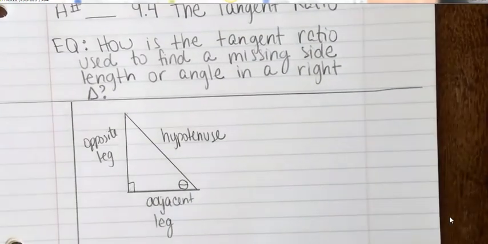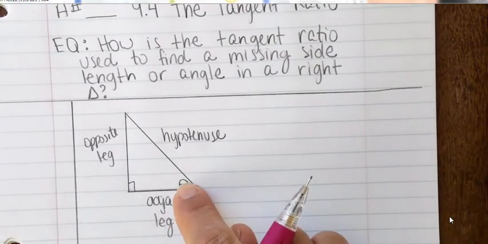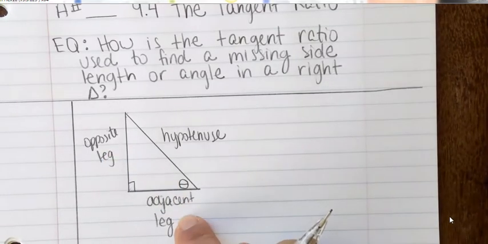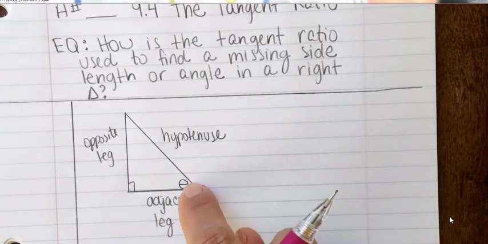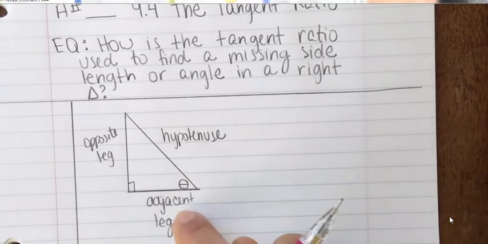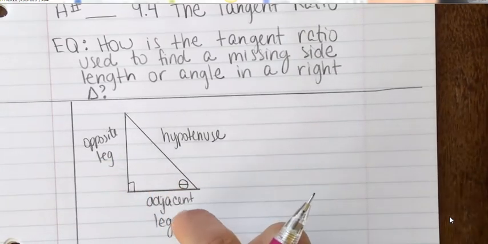And the tangent ratio basically allows you, let's say for example, you knew the angle and the opposite leg, you'd be able to figure out what the adjacent leg is. Or if you knew the opposite leg and the adjacent leg, you'd be able to figure out what the angle is. Or even if you just knew one leg and the hypotenuse, you could then use the Pythagorean theorem to find the other leg, and then you could use the tangent ratio.